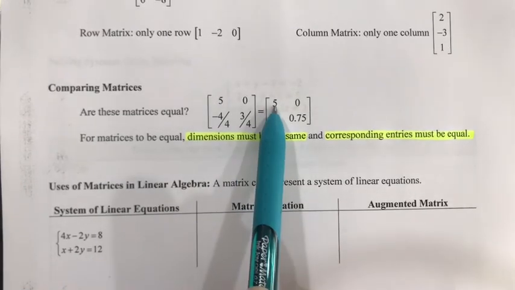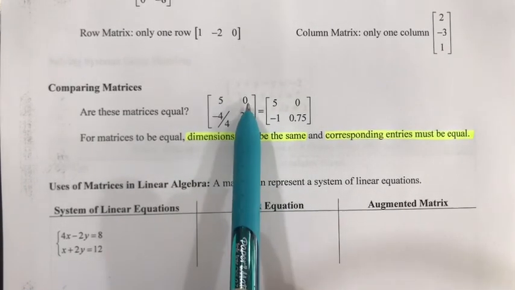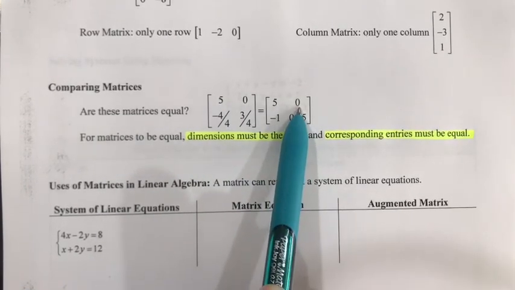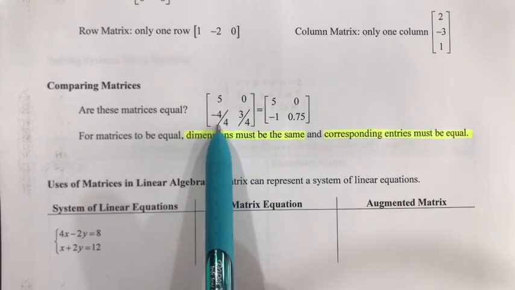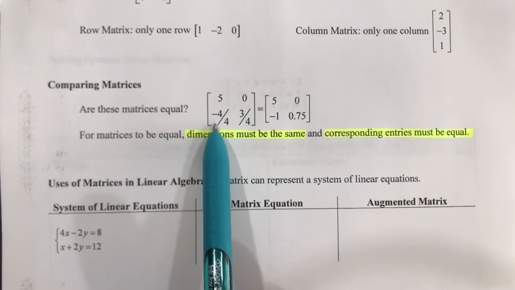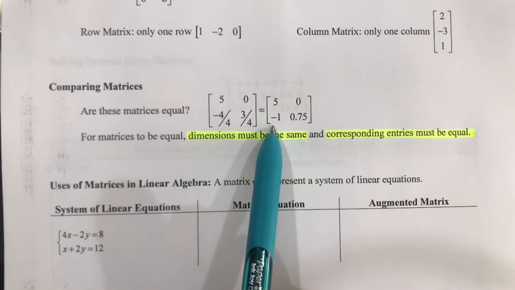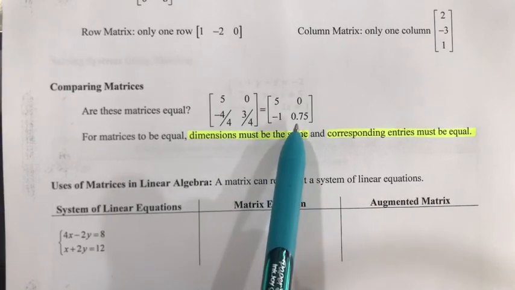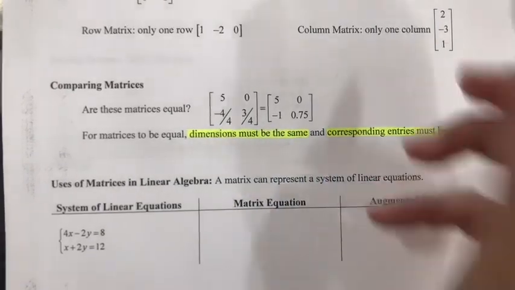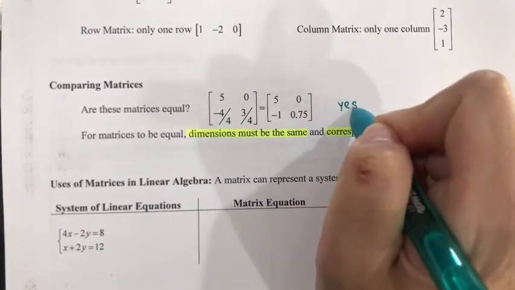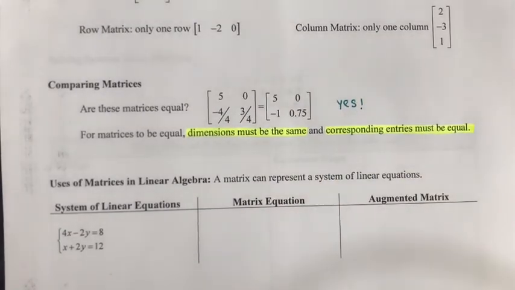So top left are both 5. 0 and 0, those are both the same. -4 over 4, well, that simplifies to -1, which is what I have here. 3/4, 0.75, those are equivalent values as well. So our answer would be yes. Okay, this is going to come in handy later on when we start solving matrix equations.